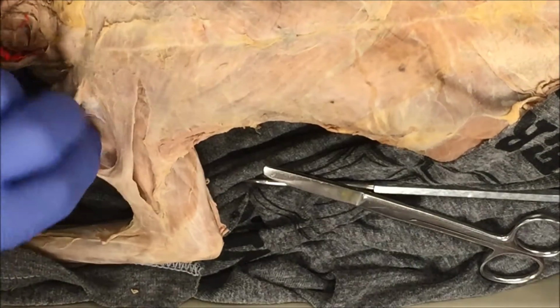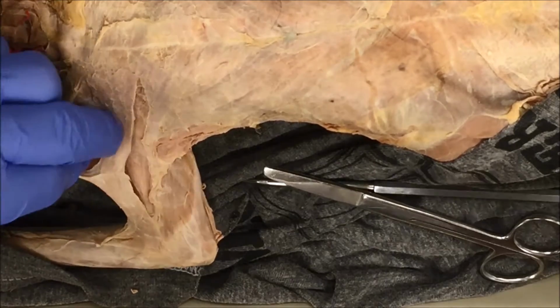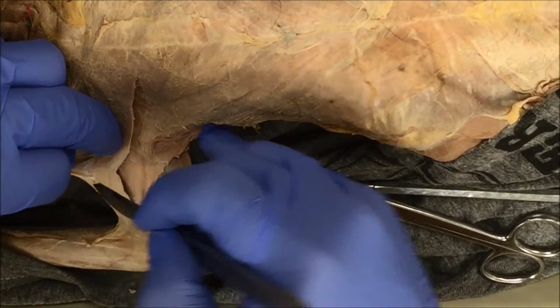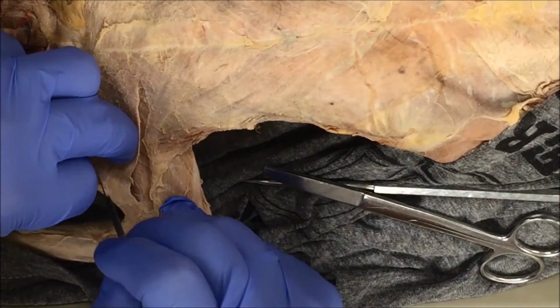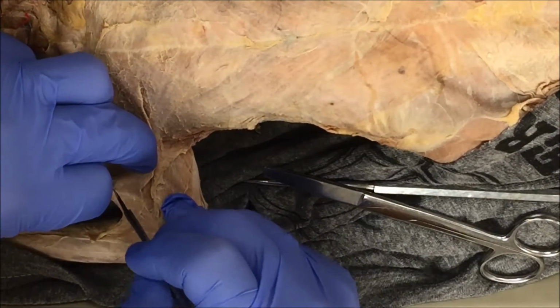I can see the separation down here. I'm prying the two muscles apart. I'm just going to take my scalpel and carefully separate.